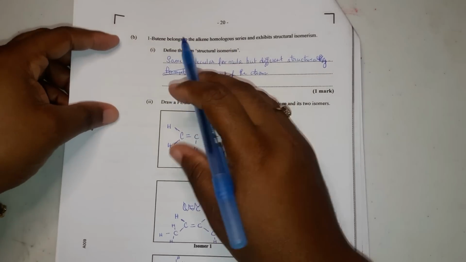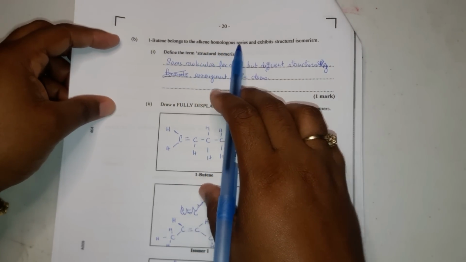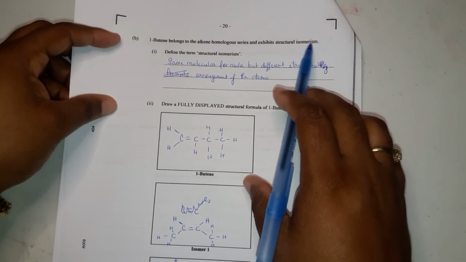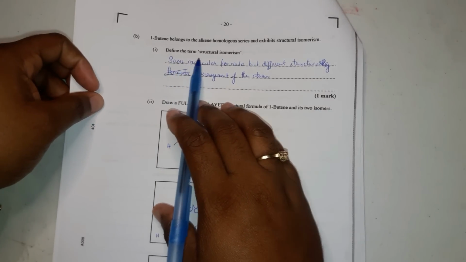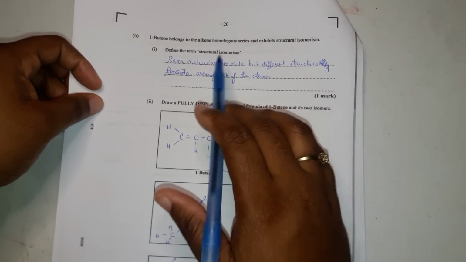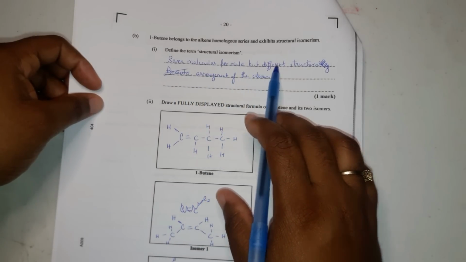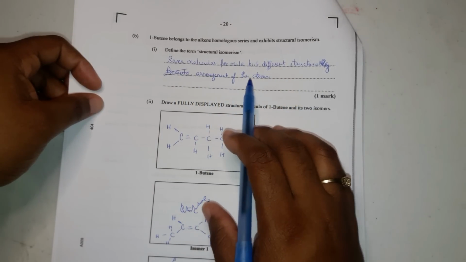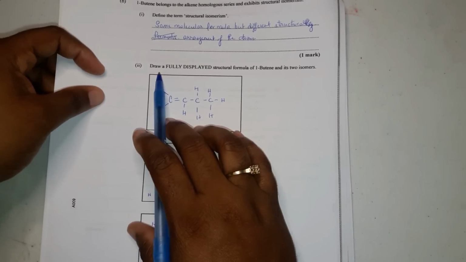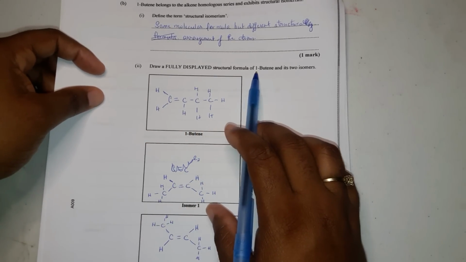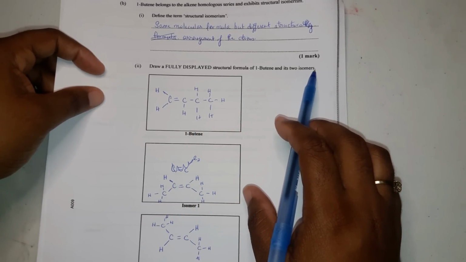Then it says 1-butene belongs to the alkene homologous series and exhibits structural isomerism. Determine the term structural isomerism. Same molecular formula but different structural arrangement of the atoms. Draw a fully displayed structural formula of 1-butene and its 2 isomers.